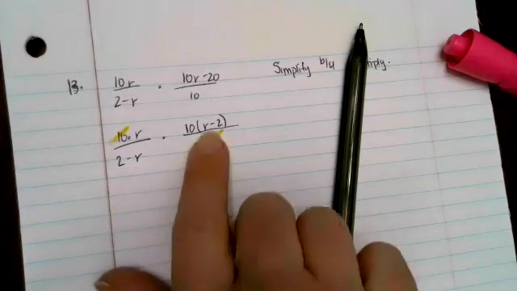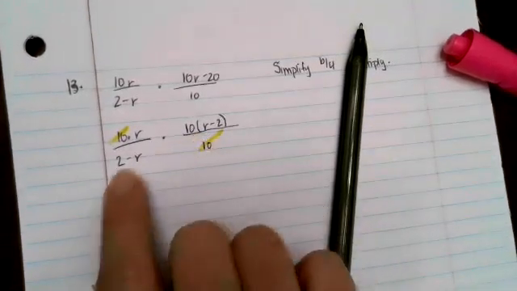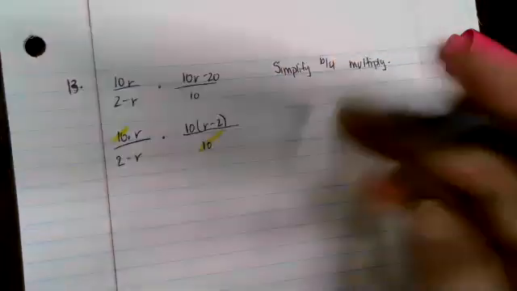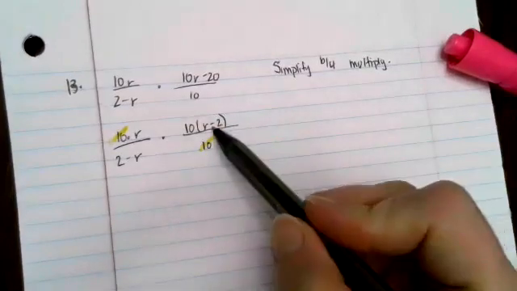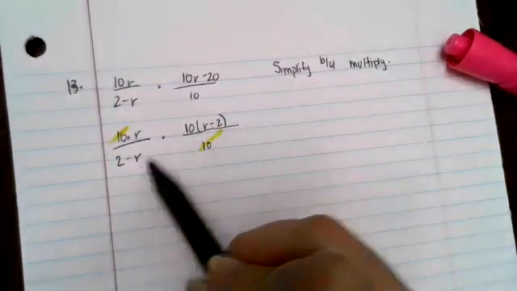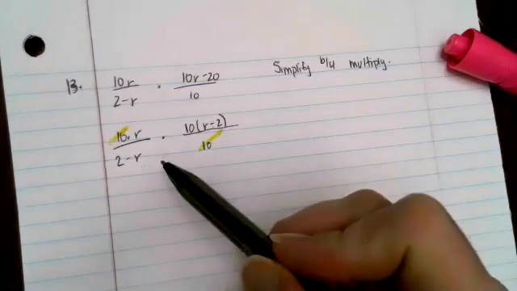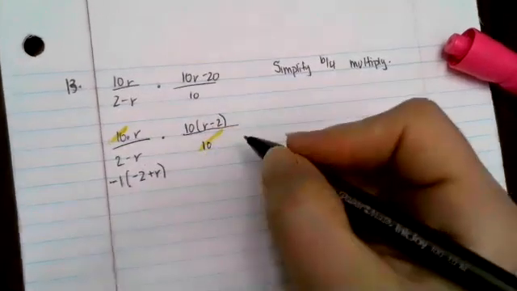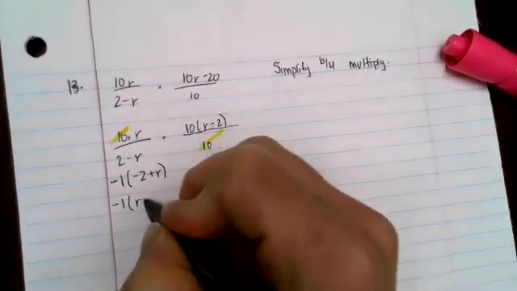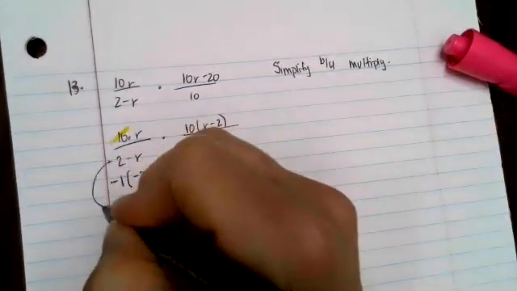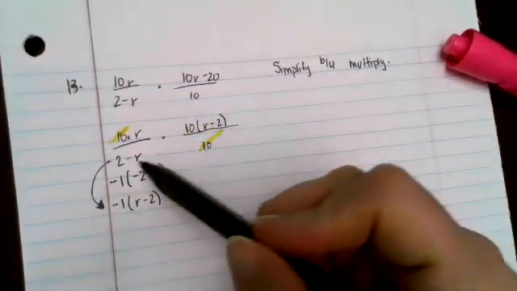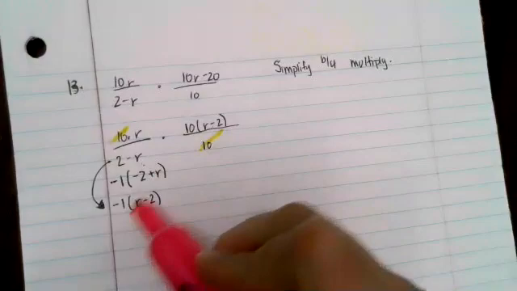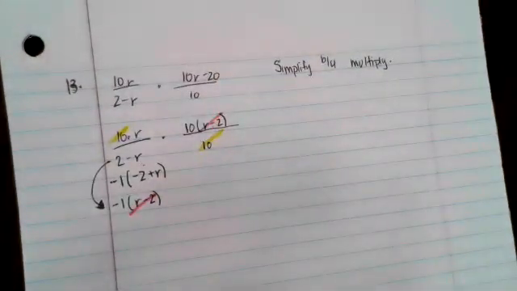So this 2 minus r and this r minus 2 are not the same, but I can make them the same if I change the signs of this. And I can change the signs of this by taking out a -1. If they're almost the same, but not quite, we can take out a -1 as a greatest common factor. If I take out a -1, I'll have a -2 plus r, changing the signs, or I can write that as r minus 2. So if you have what you need, but the signs are opposite, you can always take out a -1.